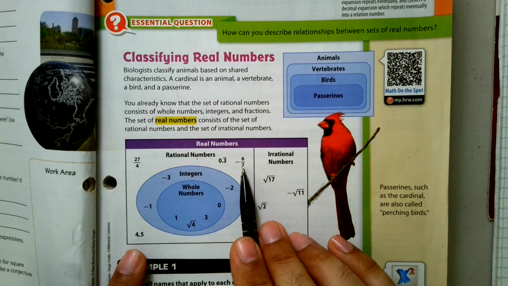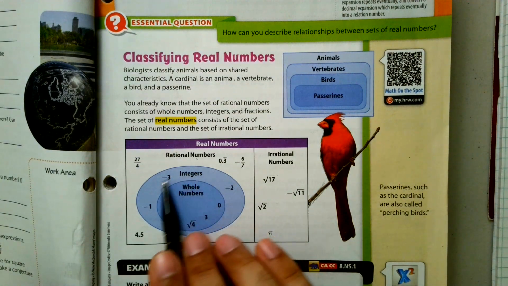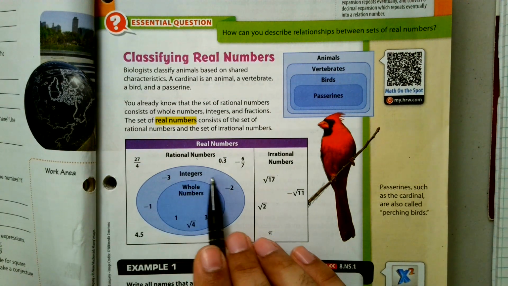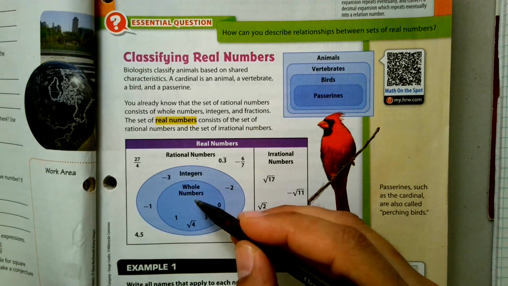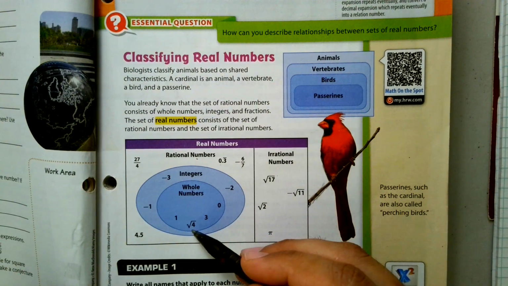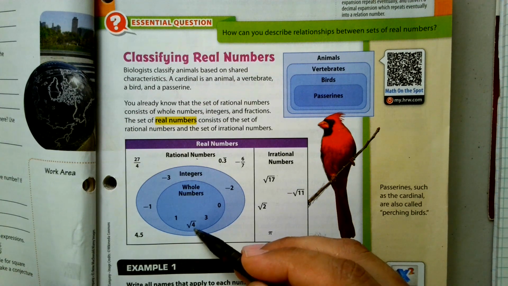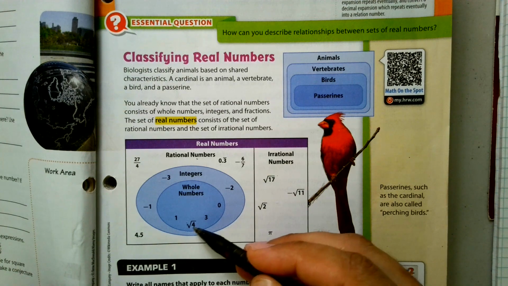Cool? So integers are a specific group of numbers that are positive and negative whole numbers. All right? Whole numbers are numbers like 0, 1, 2. The square root of 4 is 2, so that's a whole number, because 2 times 2 is 4.